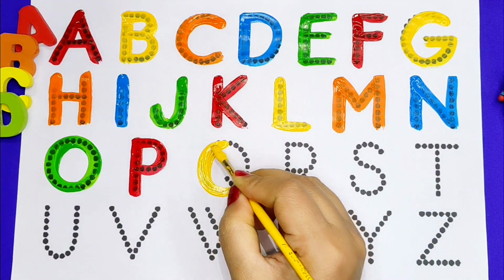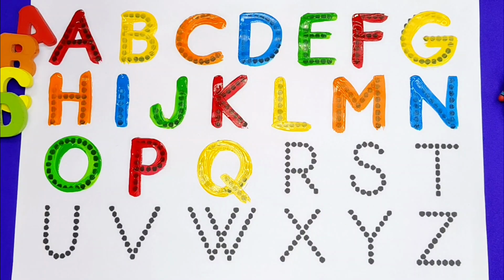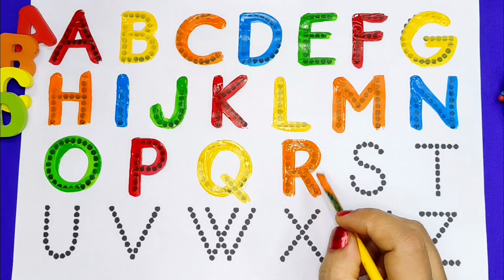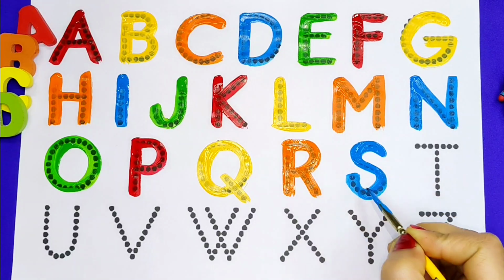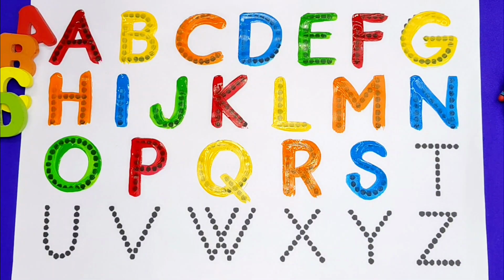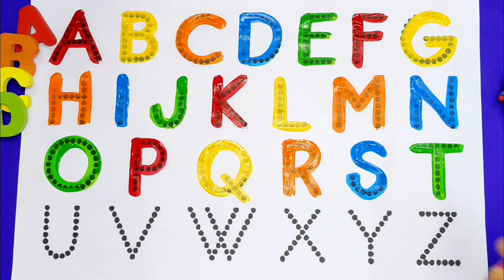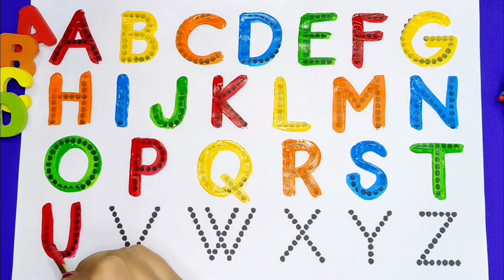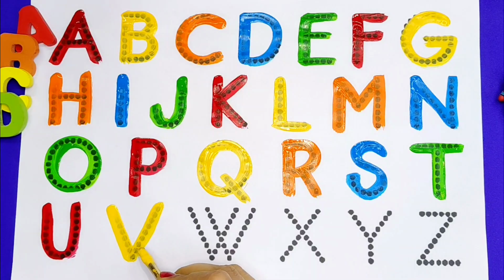Yellow color Q. Q for quiet. Orange color R. R for rainbow. Sky blue color S. S for sun. Light green color T. T for tree. Red color U. U for unicorn. Yellow color V. V for volcano.